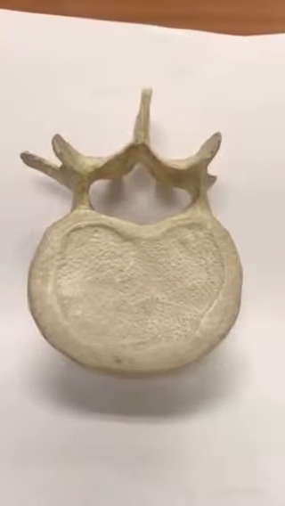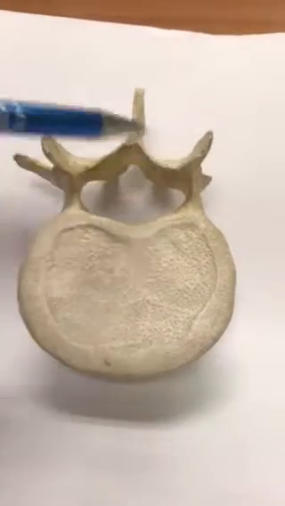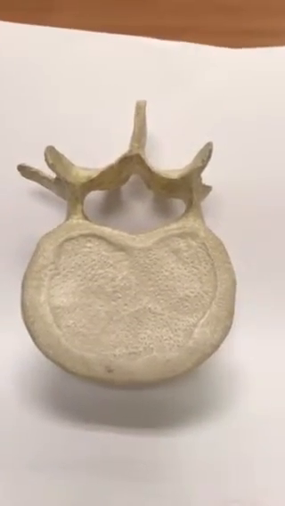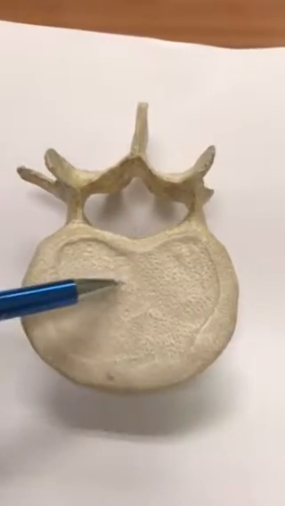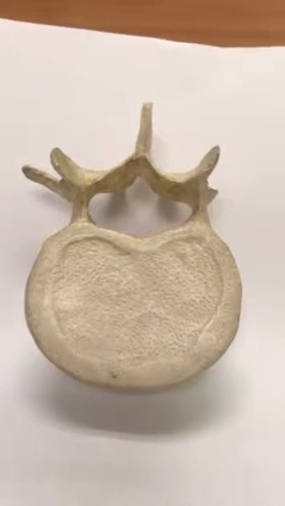Remember, the two main components of the spine are going to be the body and the arch. That is true for the cervical, the thoracic, and finally the lumbar vertebra here. You have the body, which is the anterior portion, and the arch, which is the posterior portion.